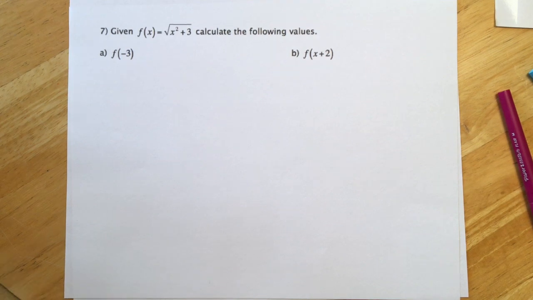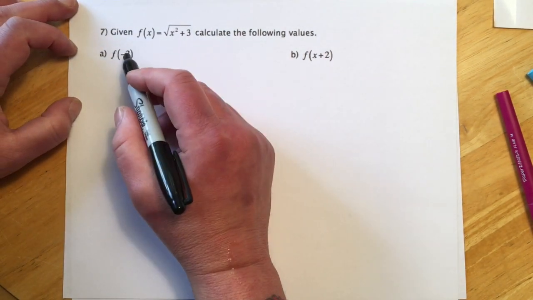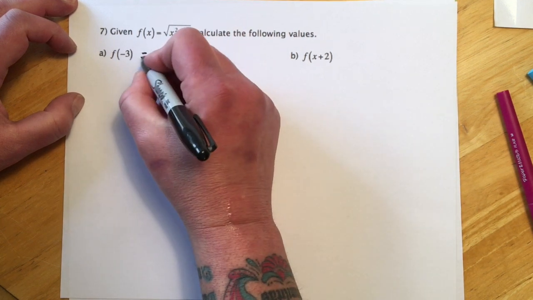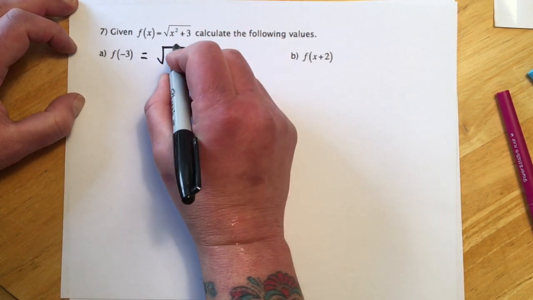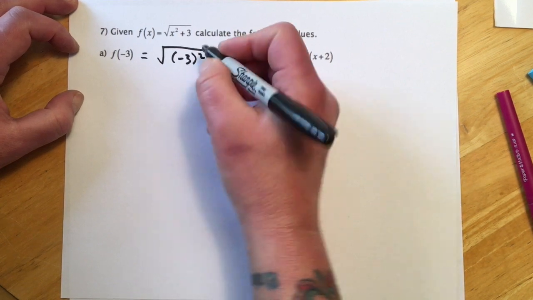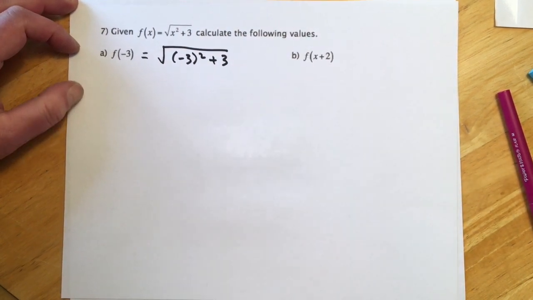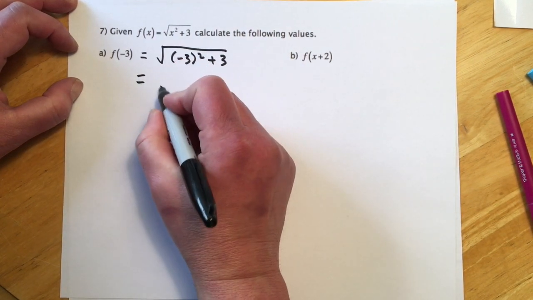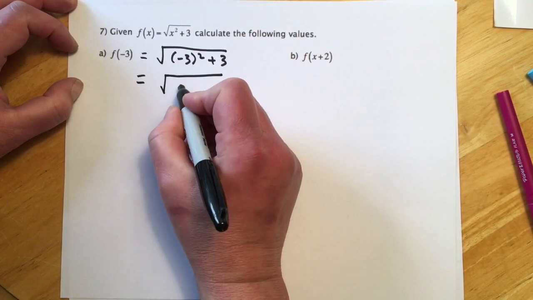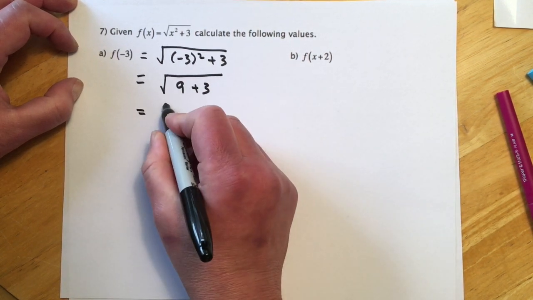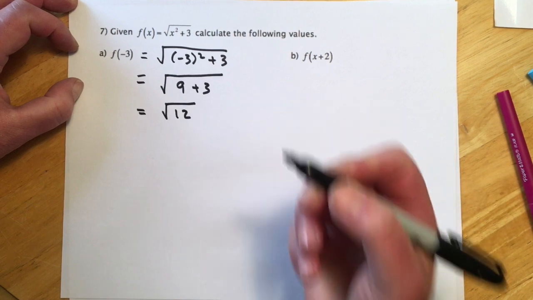So number 7 is similar, it's just a root function now. So our first one is to evaluate. So f of negative 3 is the same thing as just putting in a negative 3 for that x squared plus 3. And then from there, we can just clean it up. So negative 3 makes positive 9 plus 3. And that will make a 12 under there.